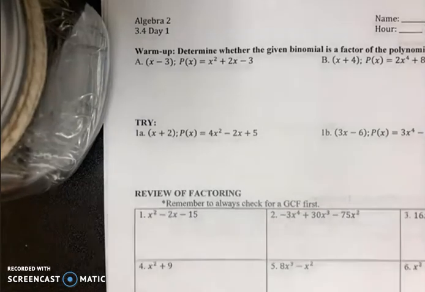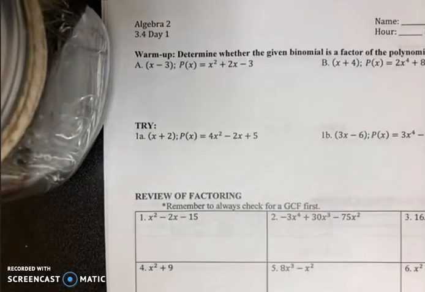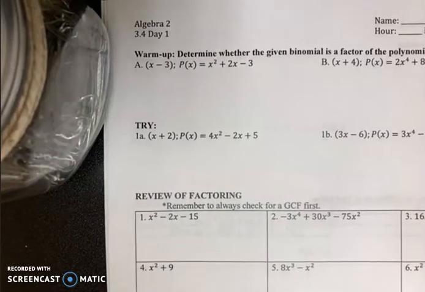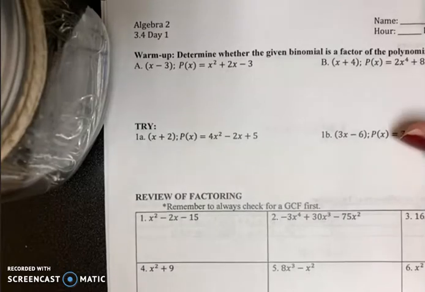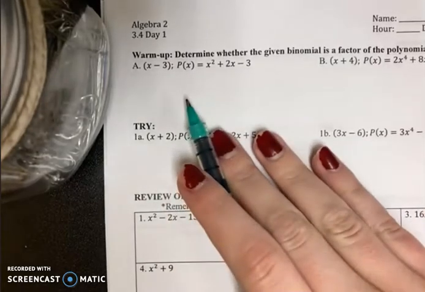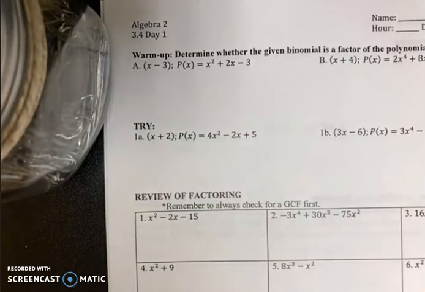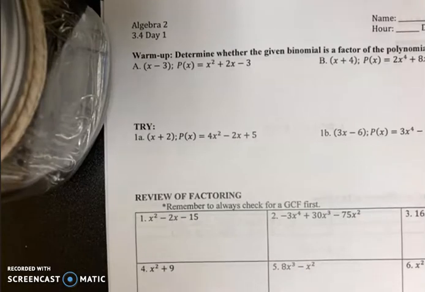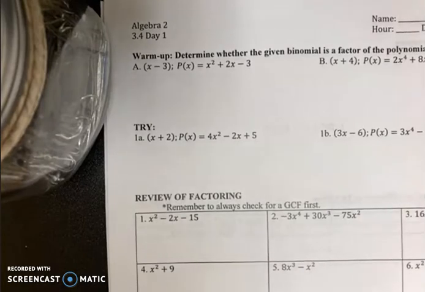We are going to begin factoring polynomial functions. You've already learned how to factor polynomial functions that are quadratics. However, we are going to be taking a look at functions that have higher powers. I'd like to start off with a warm-up. It says to determine whether the given binomial is a factor of the polynomial p(x).